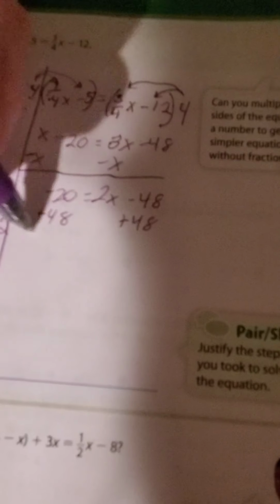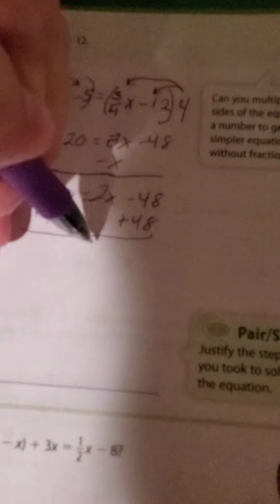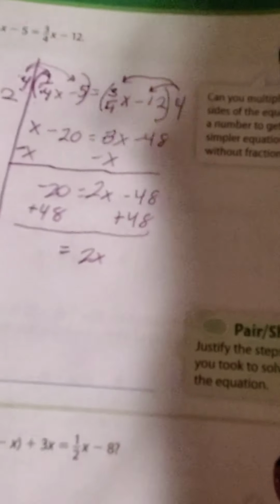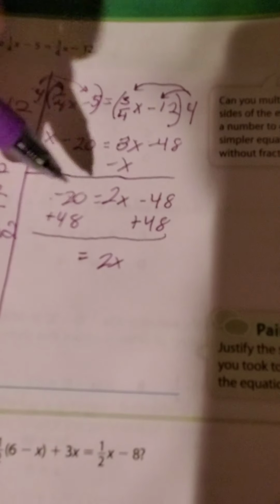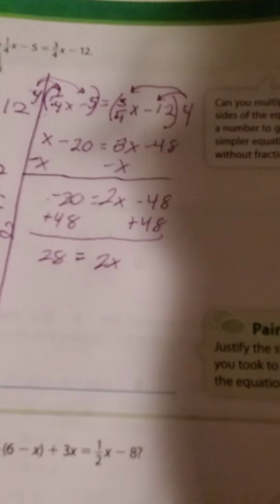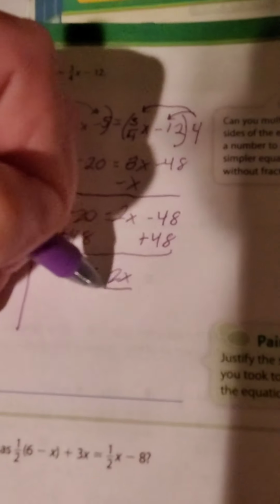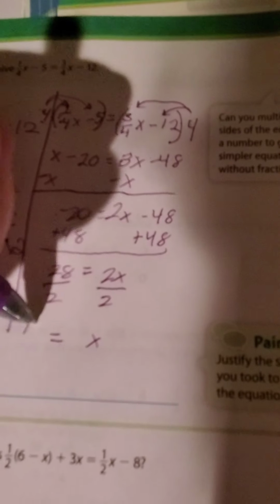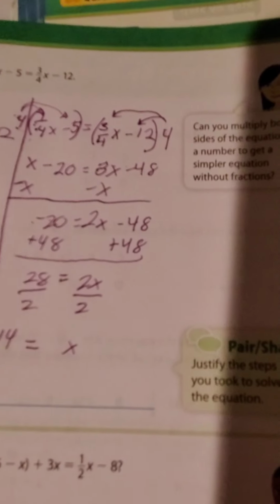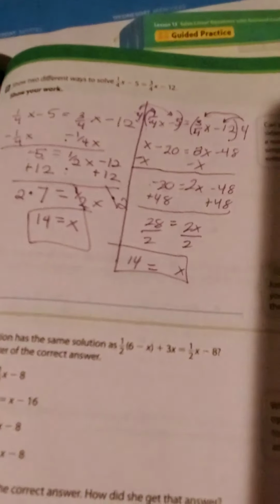That leaves me with 2x on the right of the equation. And then on the left side, -20 plus 48 leaves me with positive 28. I'm going to divide by 2 on both sides, and that leaves me with x equals 14. I got the same answer twice, so that's a good sign. That shows that no matter which way I do this problem, I'm going to get 14. So the solution is x equals 14.